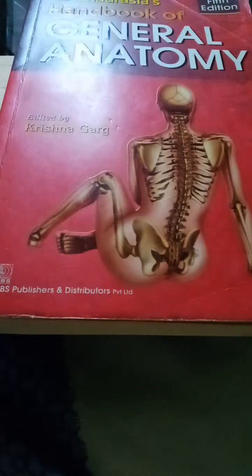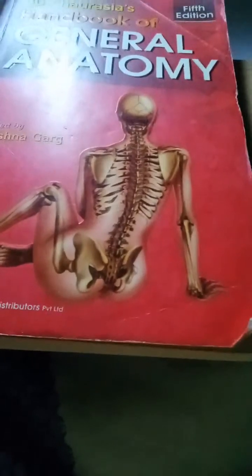The joint is surrounded by an articular capsule which is made up of a fibrous capsule.